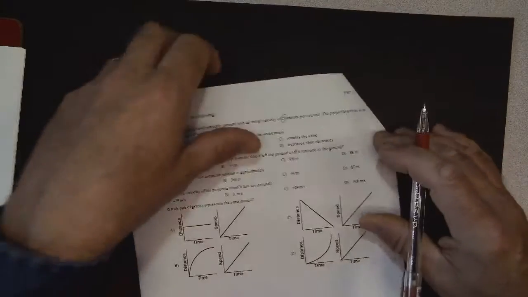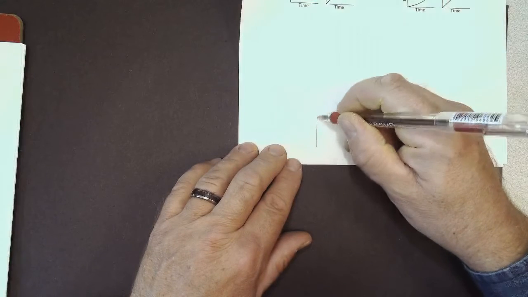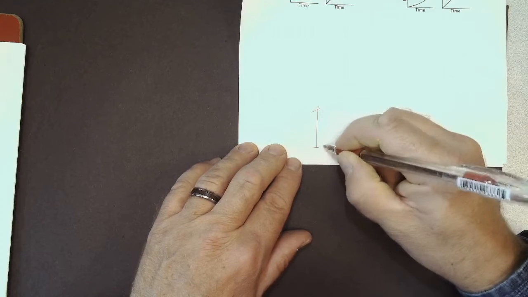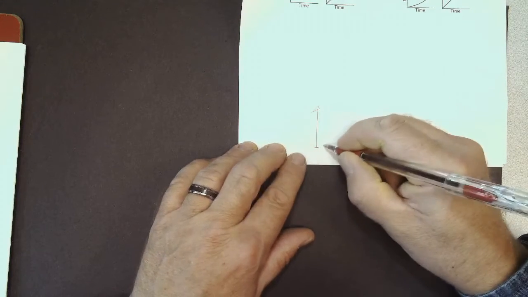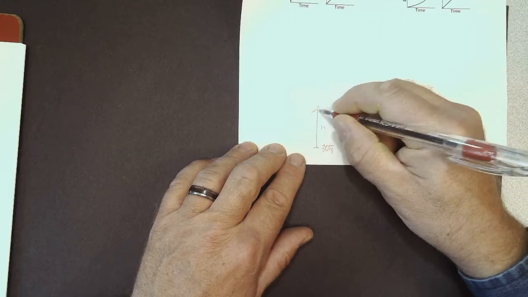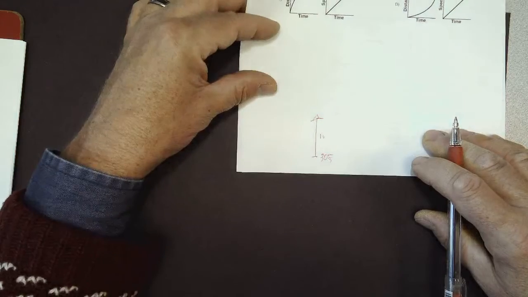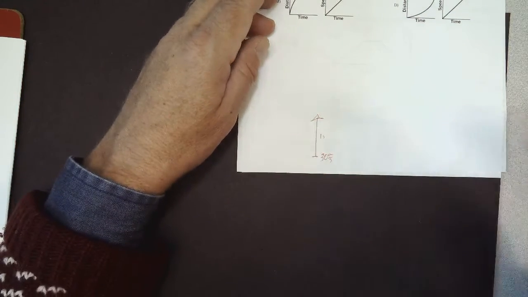Consider, if I throw an object up, let's do it on the bottom of the page here. If I throw an object up and it's starting at, let's round it to 30 meters per second, after 1 second of flight, what's its velocity? Remember, it's accelerating.